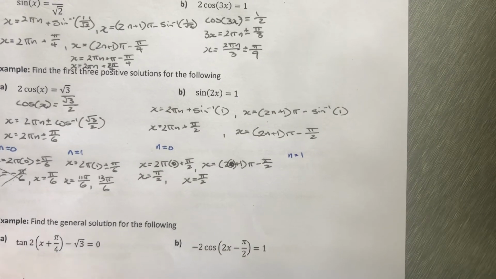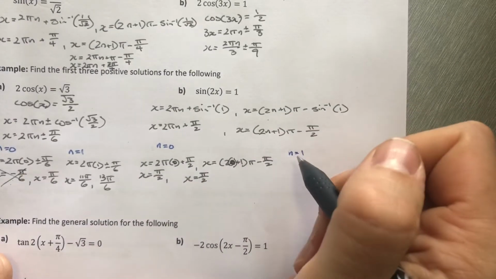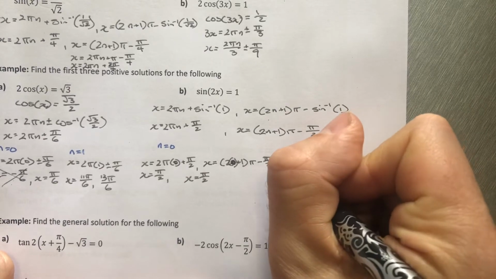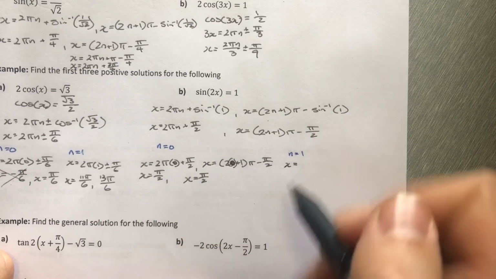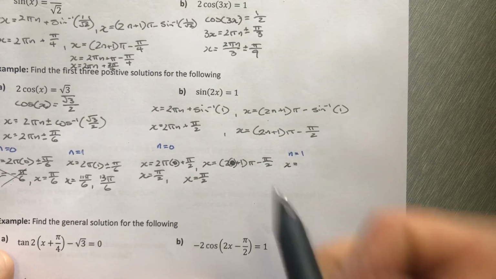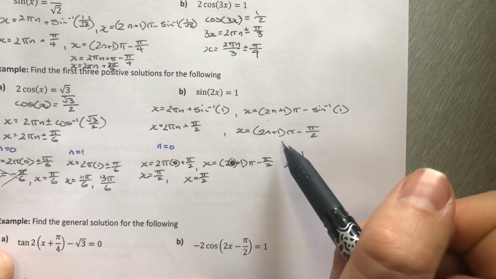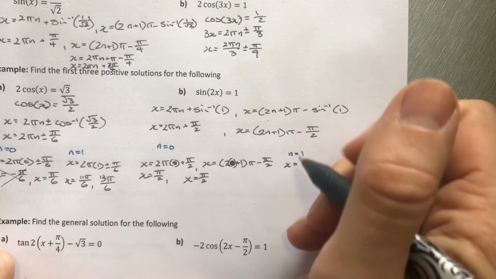Alright, so let's substitute in 1 now because we want the next solution. And I'm only going to use that first formula here because they're both going to give me the same thing. Because if you expand it out, it would be the same thing.